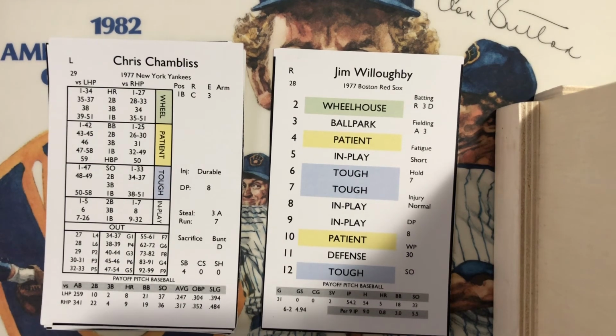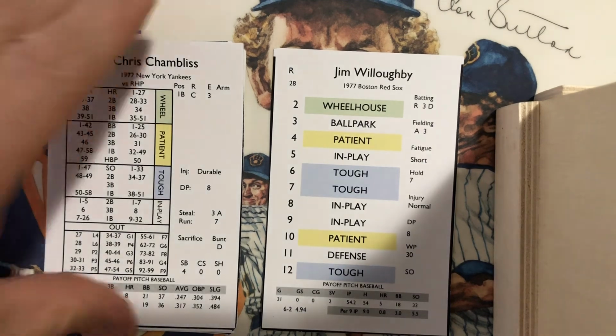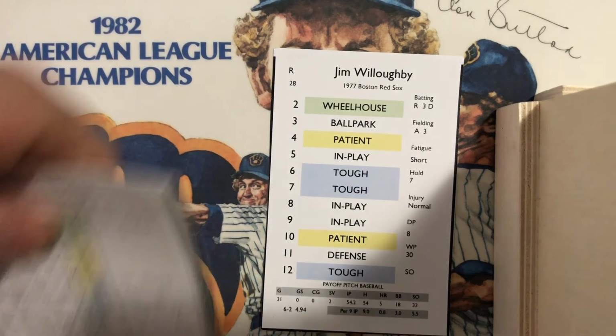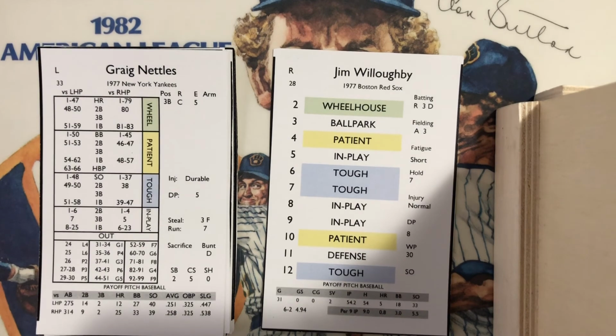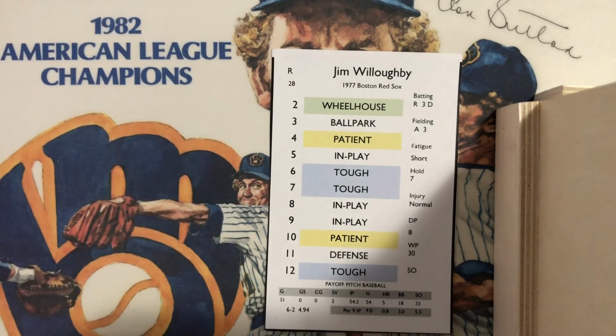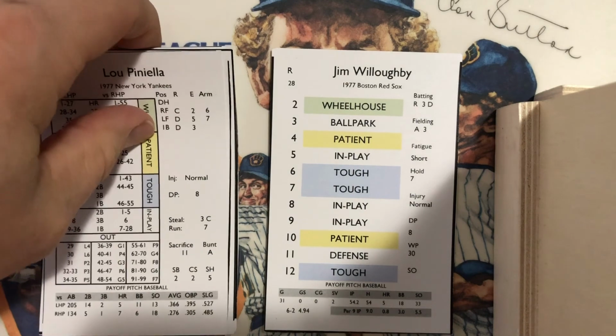Chambliss is 1 for 4. He had a homer in the 8th. The Yankees need 2 to tie, 3 to walk it off. Willoughby winds and delivers. Hey, struck him out. That's Jim Willoughby's first strikeout on the day. Nettles comes to the plate. Greg is 0 for 4. Willoughby winds and the pitch. Hey, struck him out. Willoughby's fired up. He pumps his fist. And now it's Piniella.